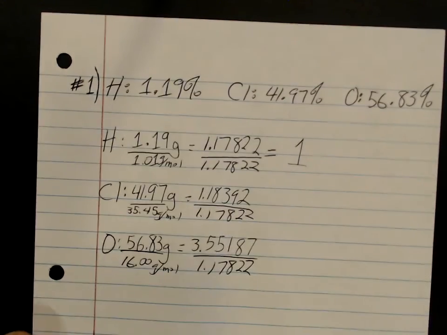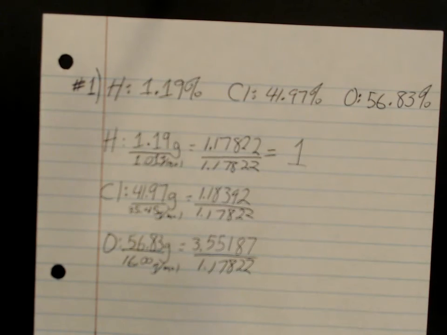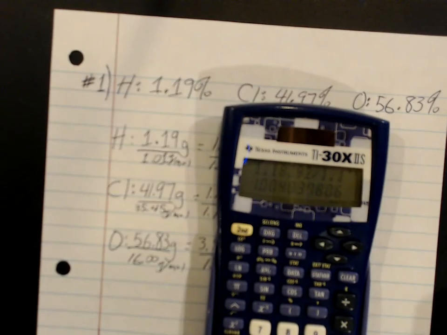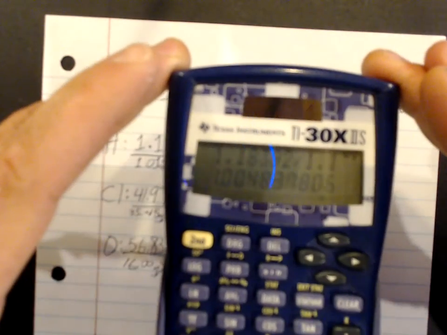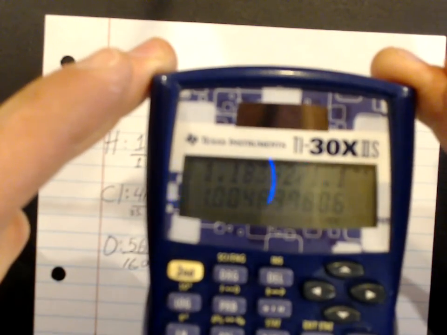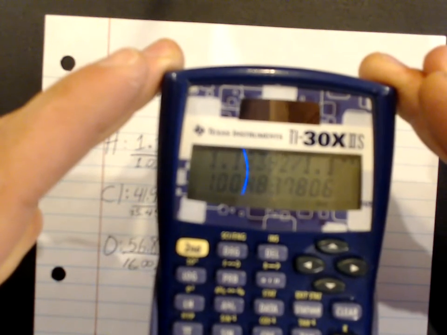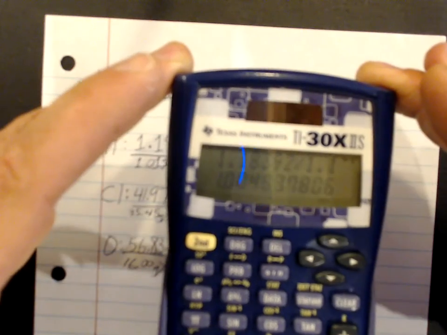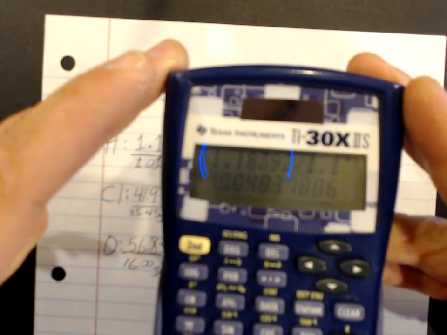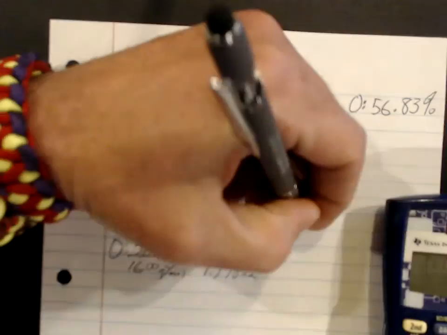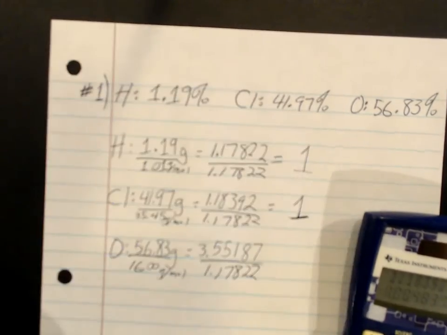Okay, let's work out this one here in the calculator. These 2 numbers look really close to each other. 1.18392 divided by 1.17822 is going to give us 1.0048983, and so on. That's 1 and 4 thousandths, really, really close to 1, and so I'm going to round that off to 1. It's supposed to be a 1.